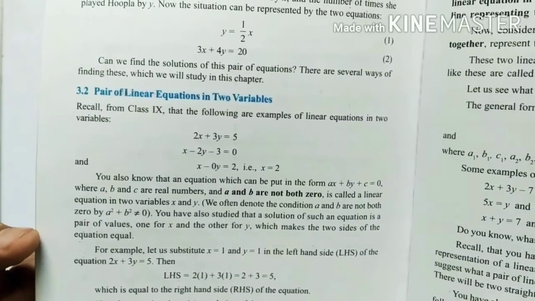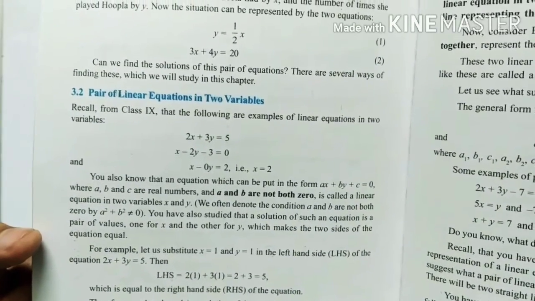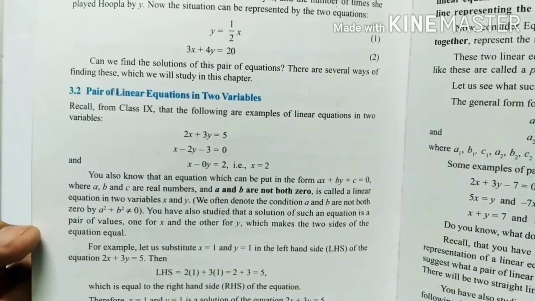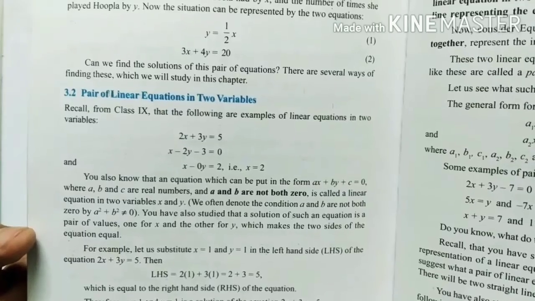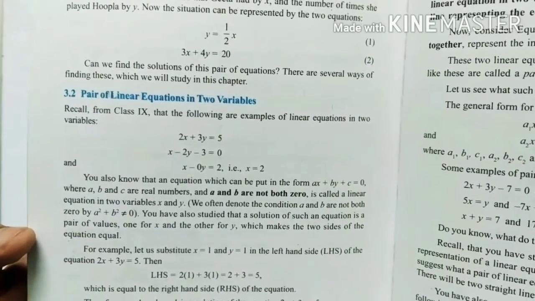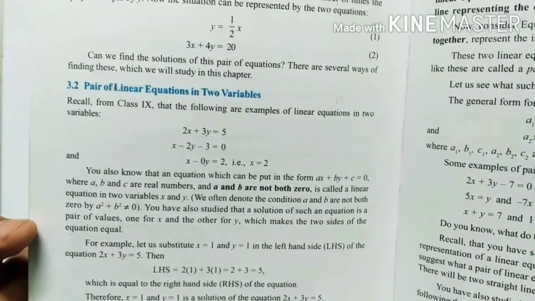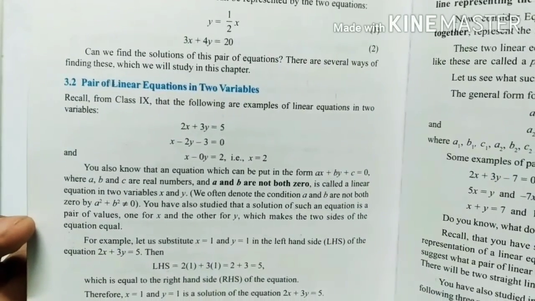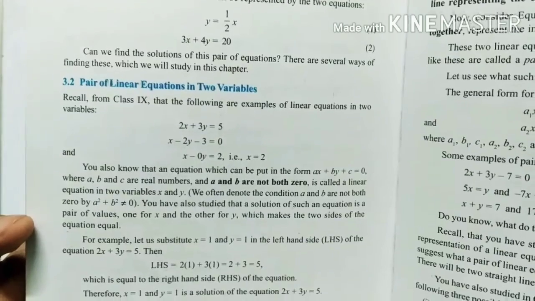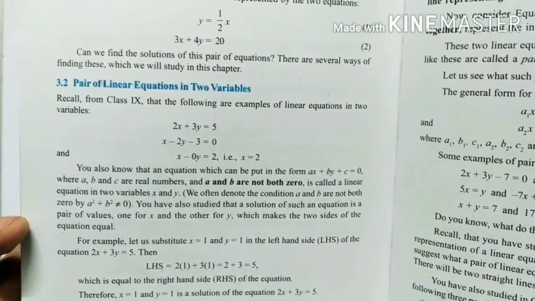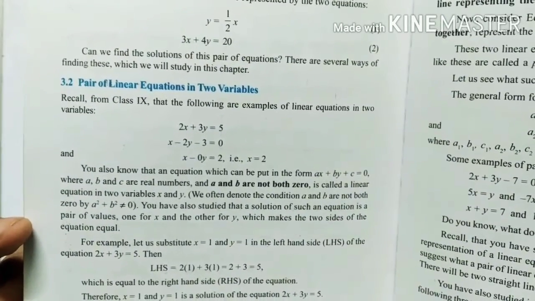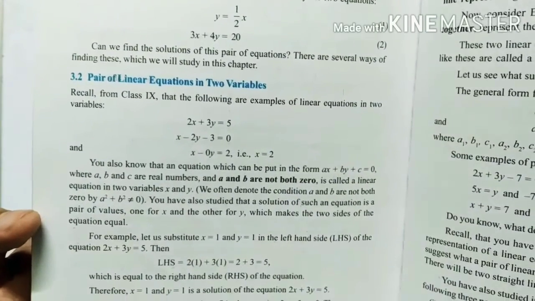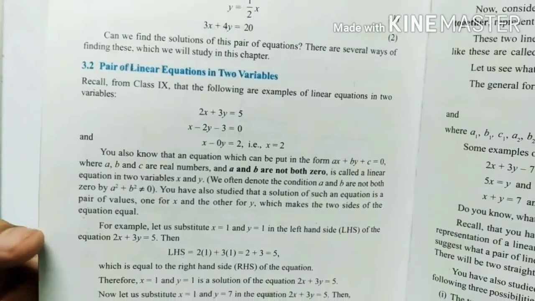You also know that an equation which can be put in the form ax plus by plus c equals 0, where a, b and c are real numbers and a and b are not both 0, is called a linear equation in two variables x and y. You have also studied that a solution of such an equation is a pair of values, one for x and the other for y, which makes the two sides of the equation equal.